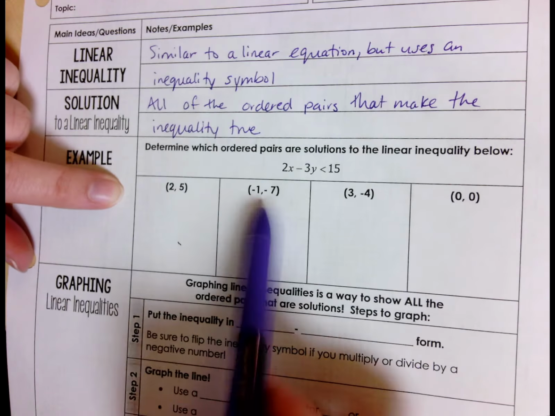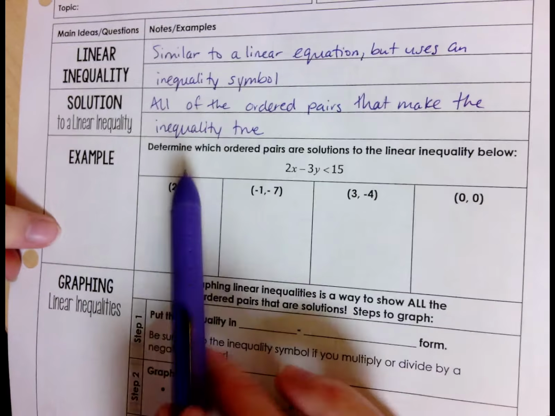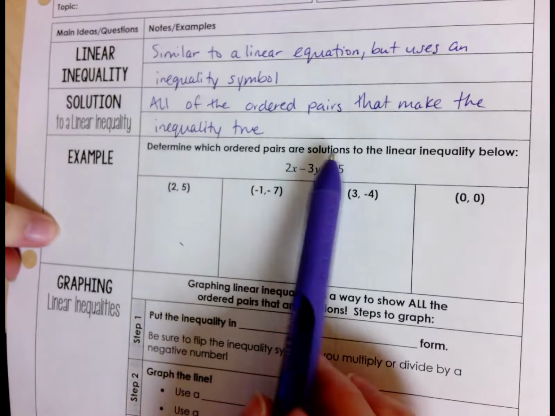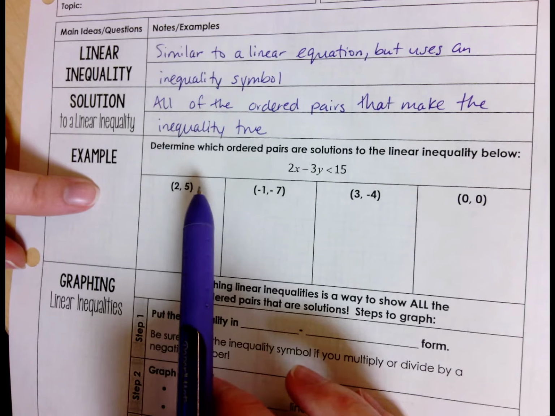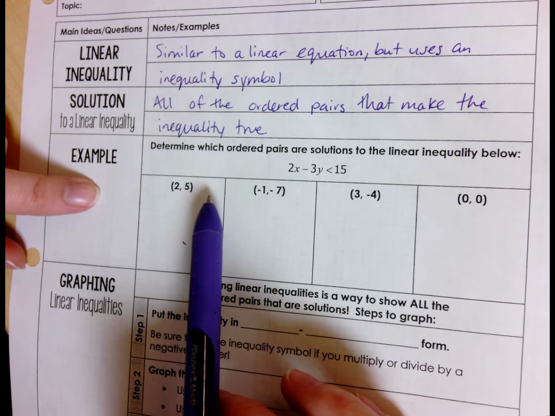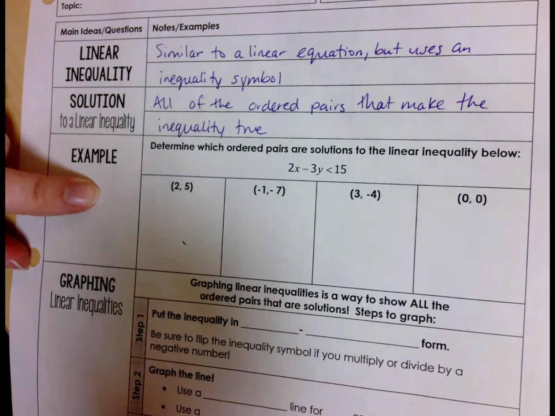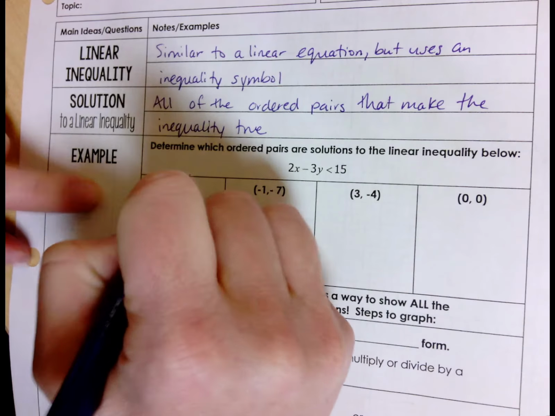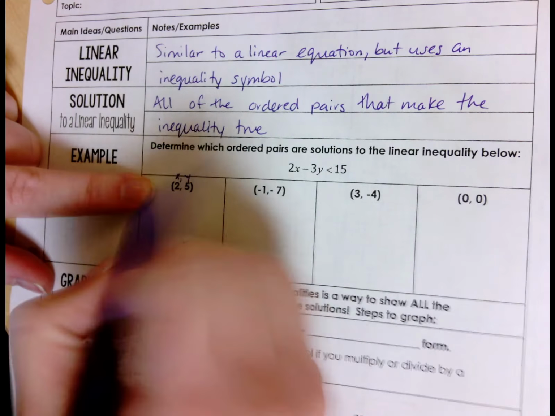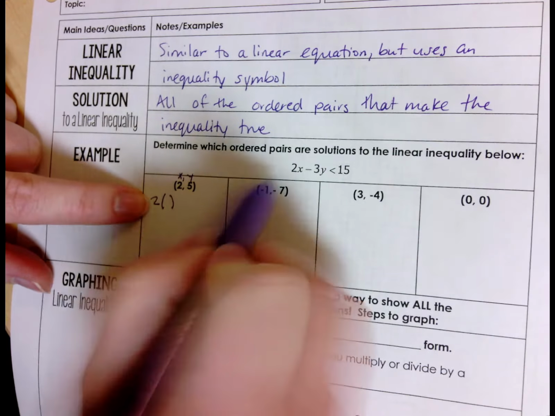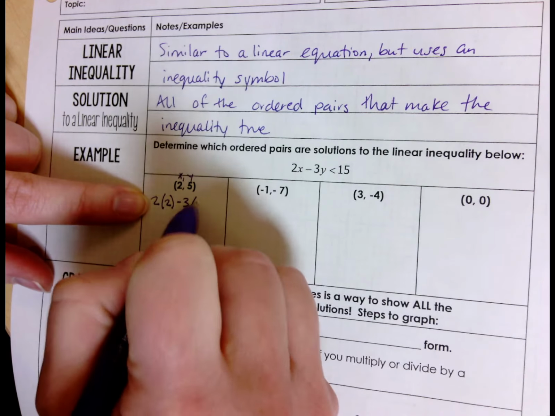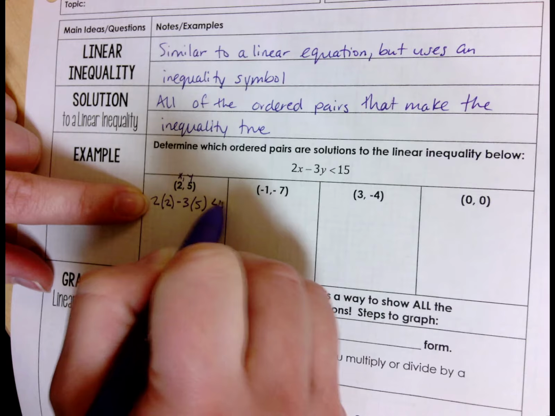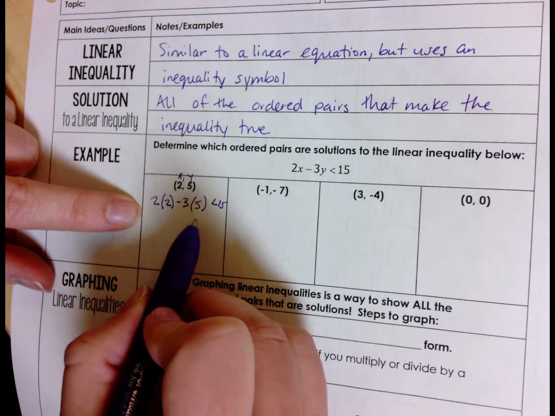Here are some ordered pairs that we've been given, and the question is whether or not these ordered pairs are solutions. The way that we can do that is by plugging these two values in for x and y and finding out if they make the inequality true. So this would be our x and this would be our y. I'm going to do 2 in place of the x, and in place of the y, I'm going to put in the 5, in 2x minus 3y is less than 15, and I'm just going to do the calculations on this.